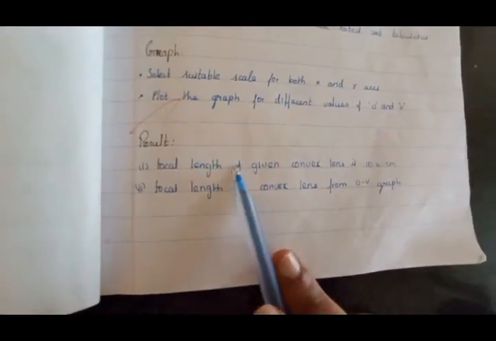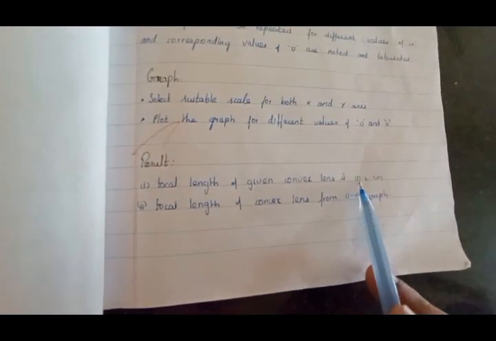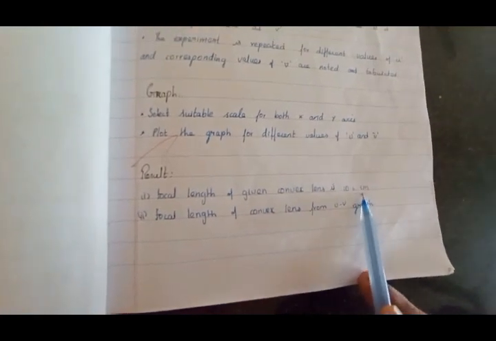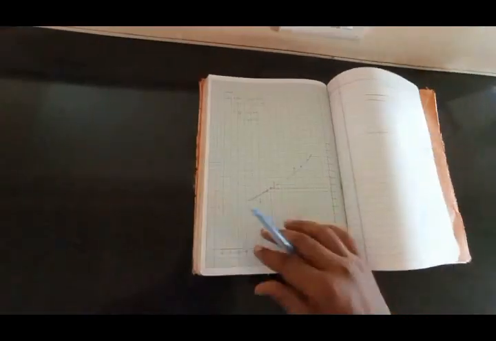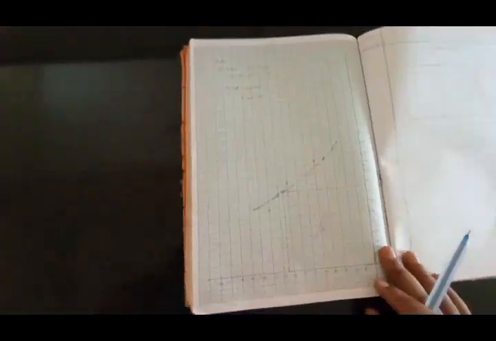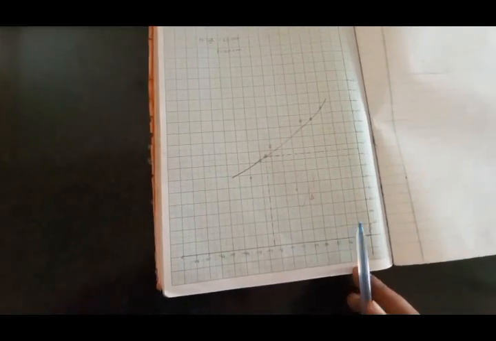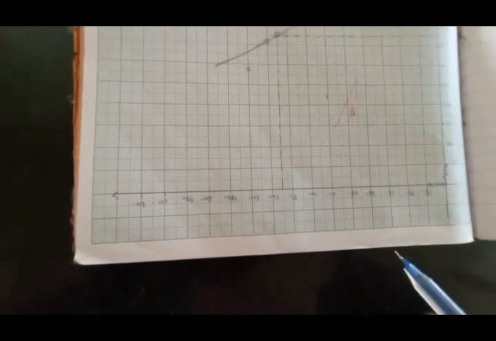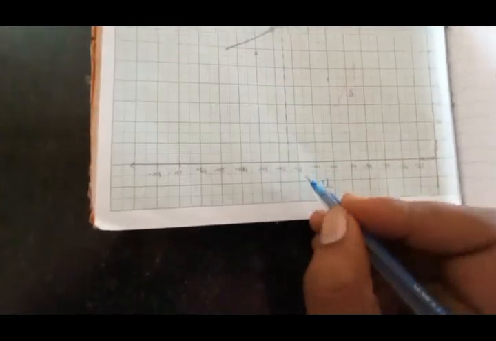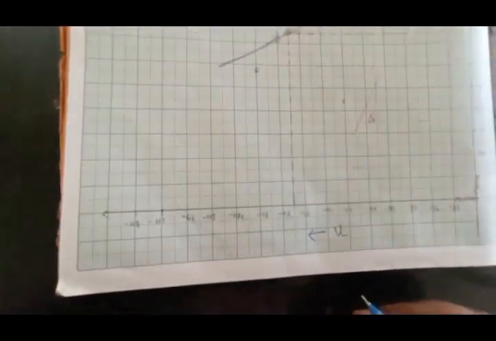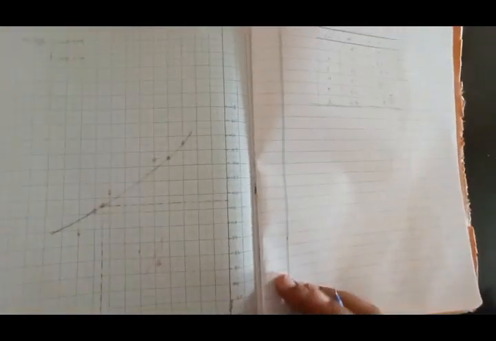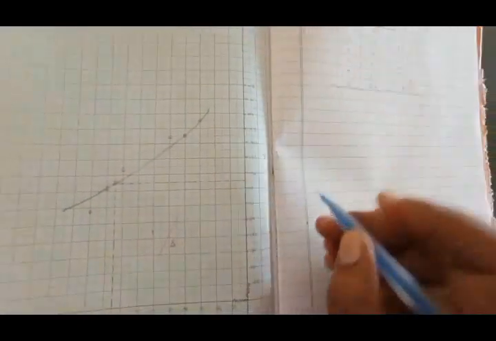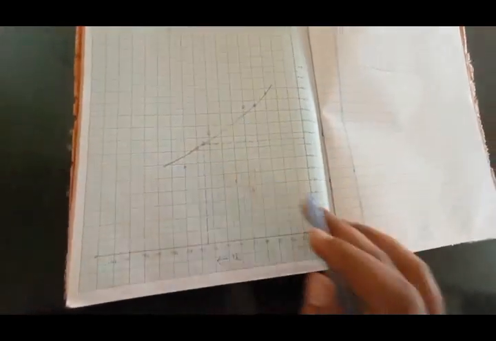Now finally in the result you have to write that the focal length of the given convex lens is 10.6 cm. Then you have to plot the graph. As you can see, on the x axis, on the left side, you take the object distance, and on the y axis the image distance. So you have to calculate.